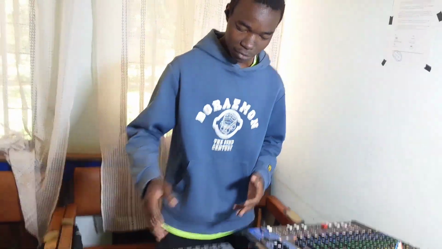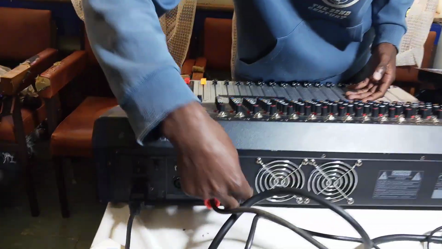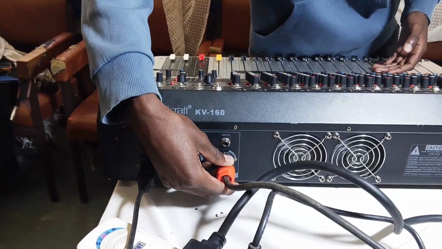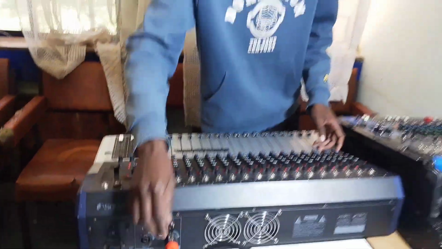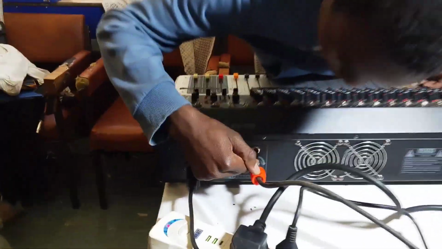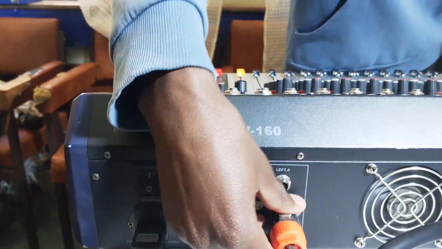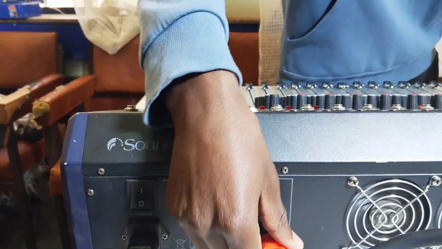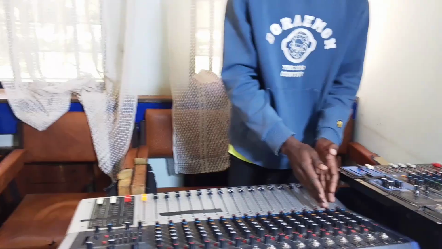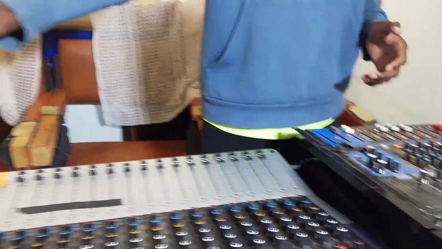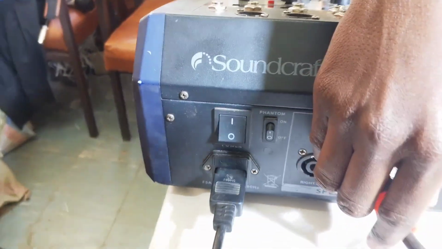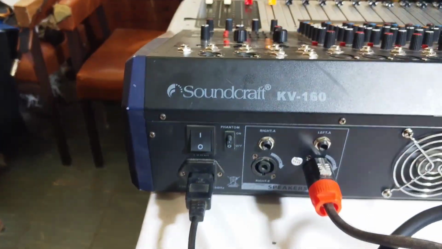Here we have two outputs, left and right. This knob is just for distributing sound either to the left or to the right. If you take it to the right, sound goes to the right output.